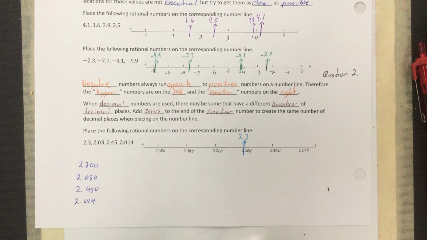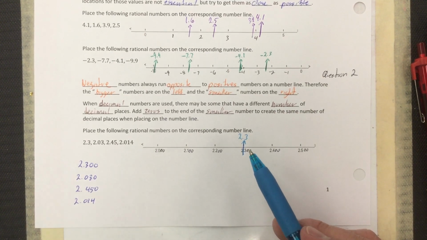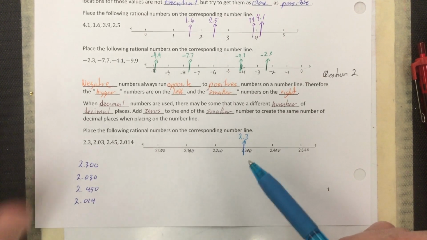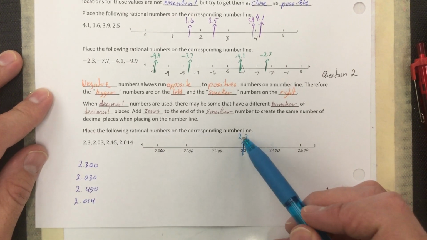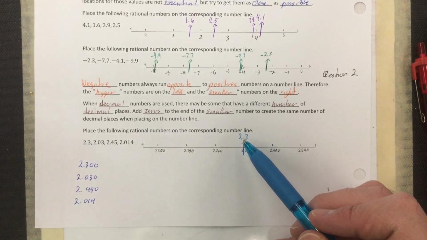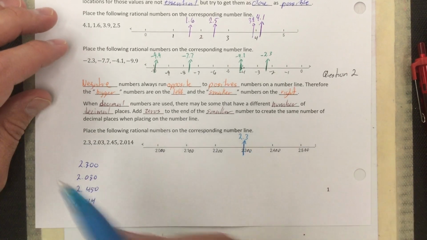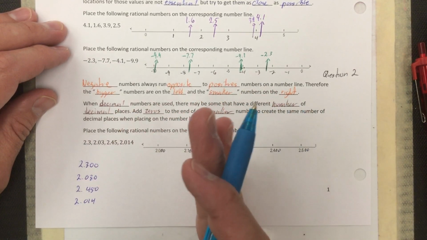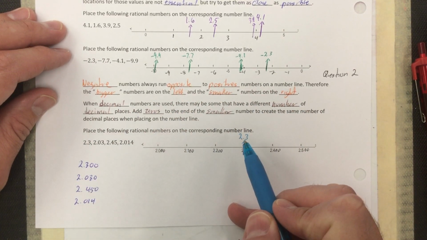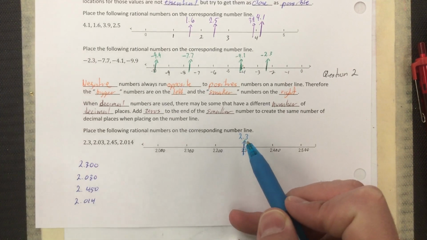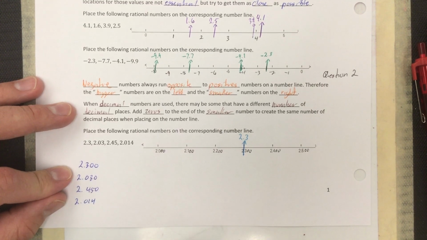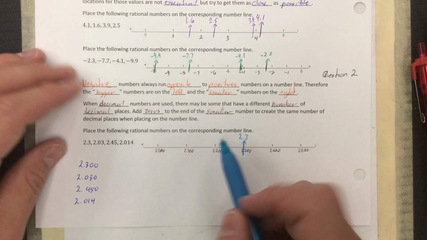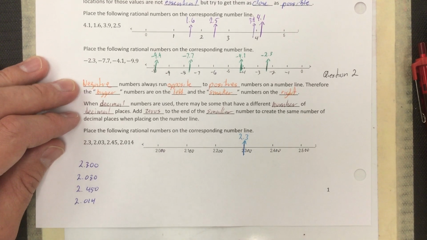Now we're just going to leave them as the originals. Even when we get into fractions, when we put the fraction on here, even if we change it to a decimal to figure out where it goes on the number line, we always want to place the final answer as the original. So here it was 2.3, so we're going to leave it as 2.3, not change it to 2.300. Even though it doesn't change the number, we still want to keep it exactly the same.